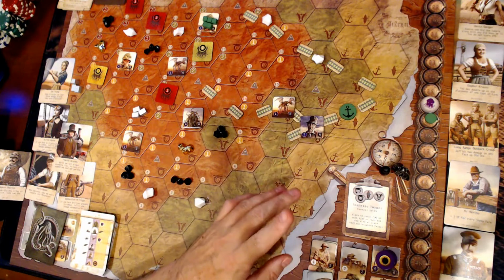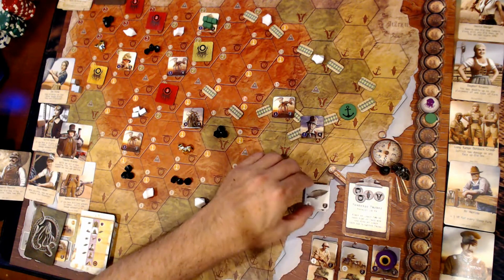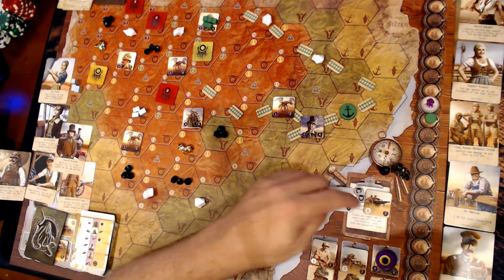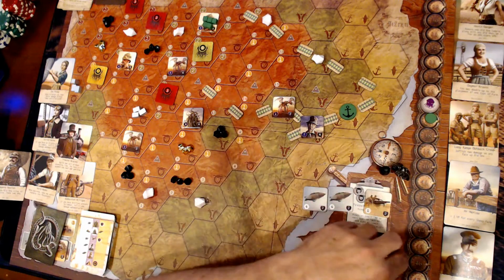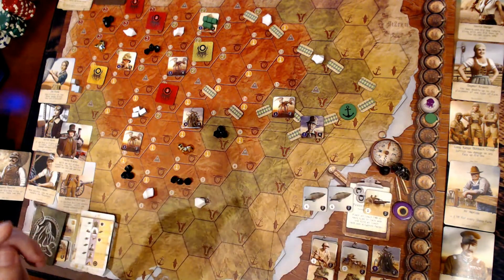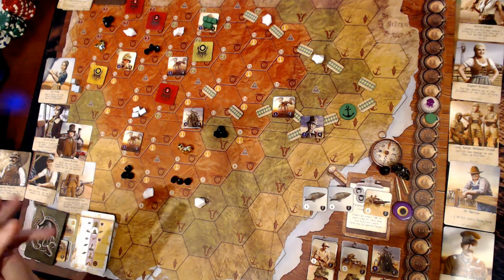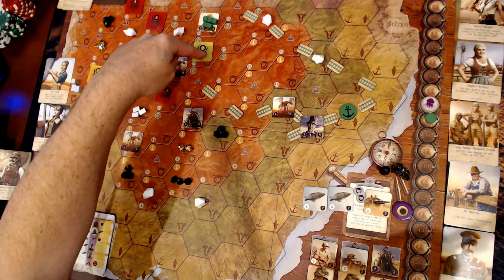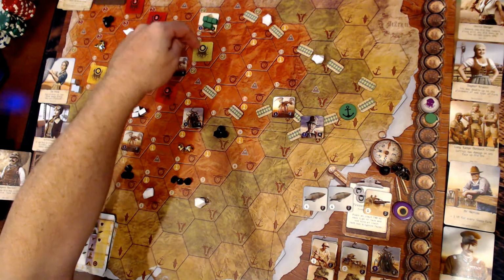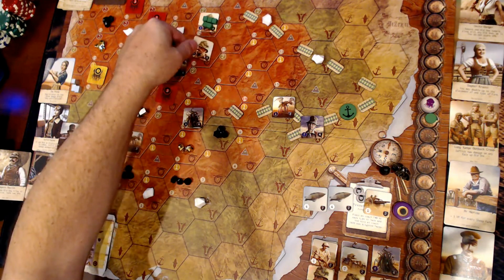Again, I'm going to do this trick with my airships and just my artillery because it's only going to cost me one time. And we're going to go up against... we'll see what this one is.